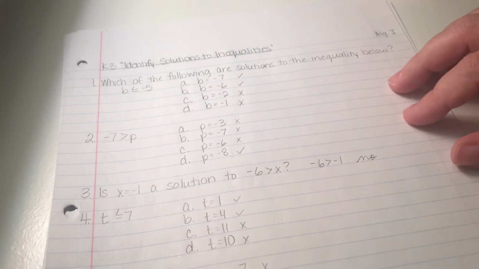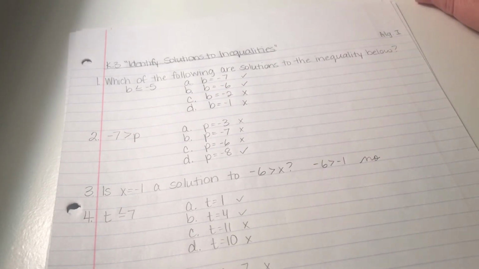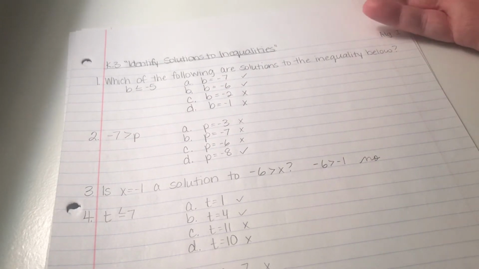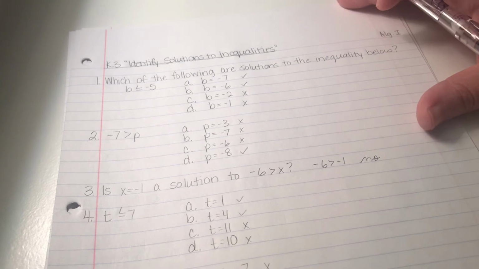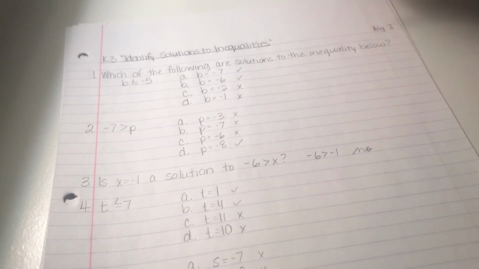Another thing they might ask you to do is to identify solutions to inequalities. What that looks like is this. You may have just one choice and it could say, is this a solution, yes or no? You may have multiple choices and you could have more than one correct answer. So I'm going to walk you through a couple sample problems like this.